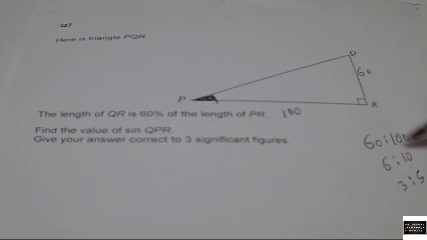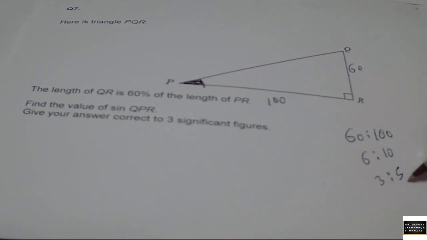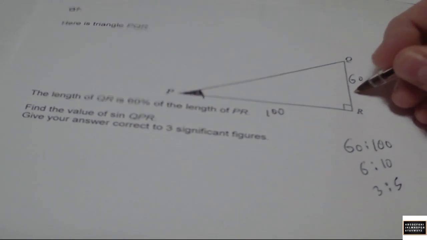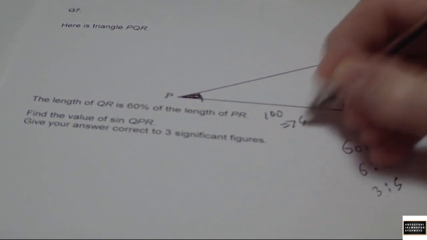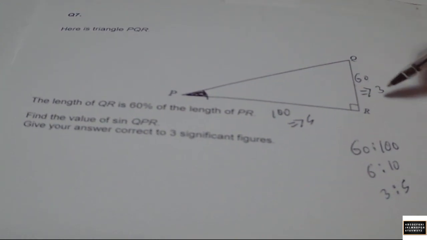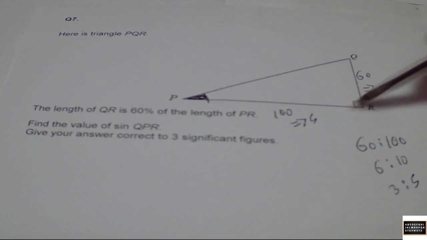So you can break this down real quick into a very simple relationship. So we can think of this as 3 and this as 5. I don't really want to work with 60 and 100, so I'm going to break it down into simple numbers.